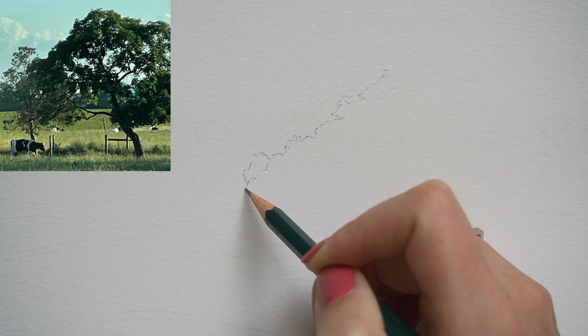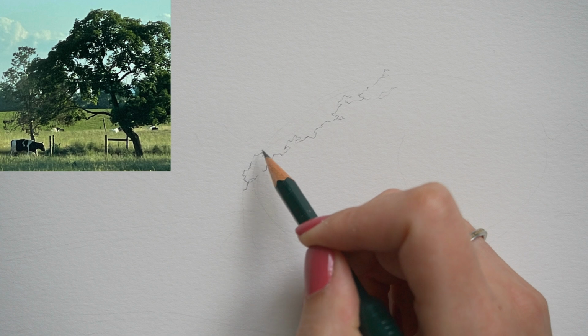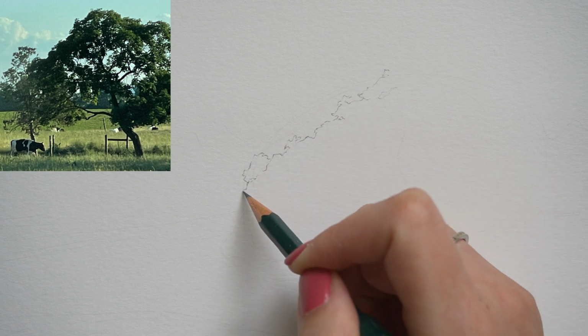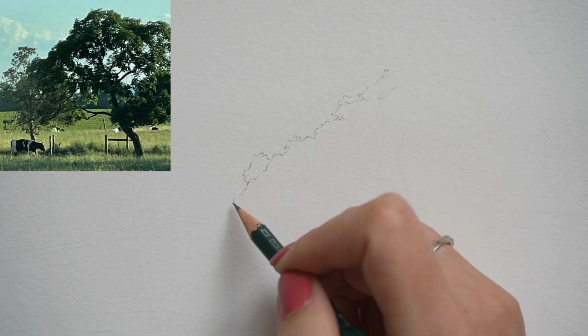This section is a little harder to see, but we have a pretty good pattern of what this tree's growth habit is like. We can just follow that a little bit.